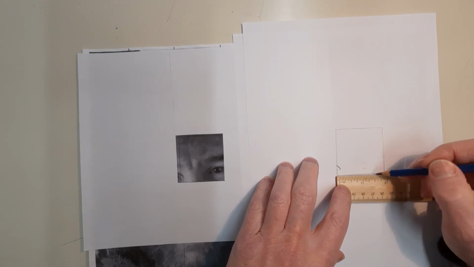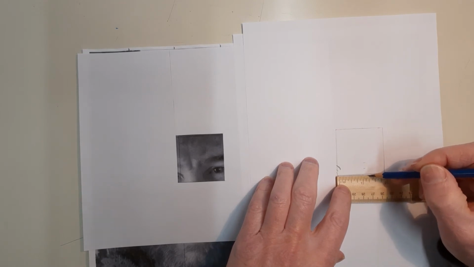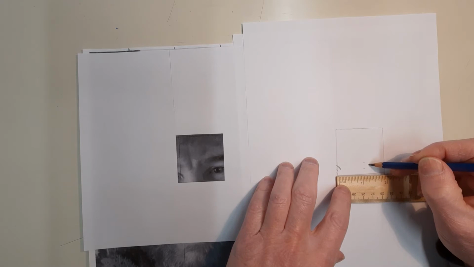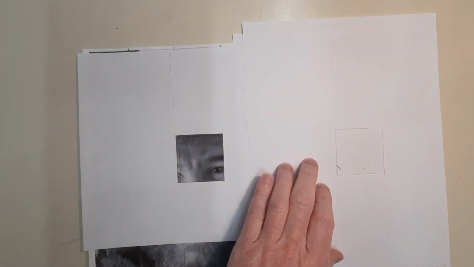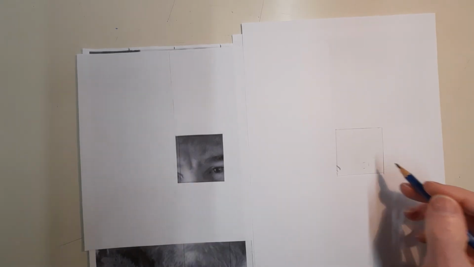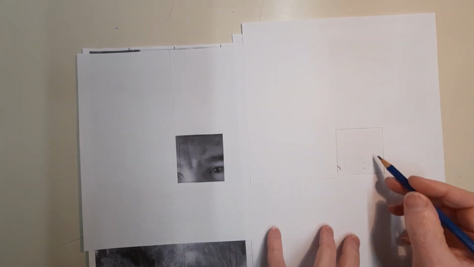So 1 3/8 is 1, 2, 3 right there. So that's about where it's going to start. It's going to be in this area. That will help me get a start of where I want to put it. Now I just need to craft the lines and the shape.